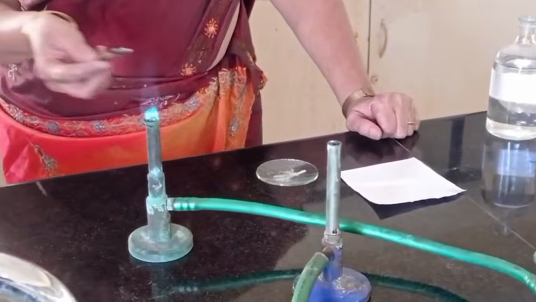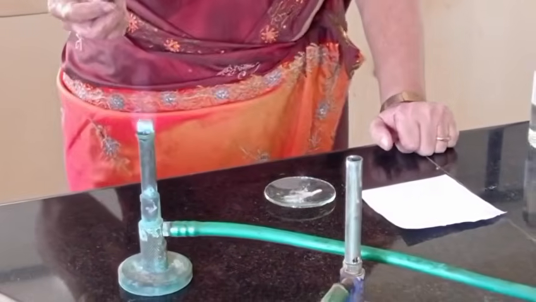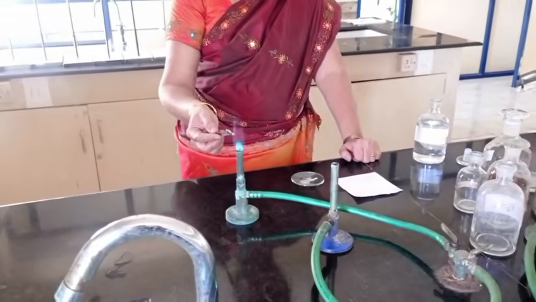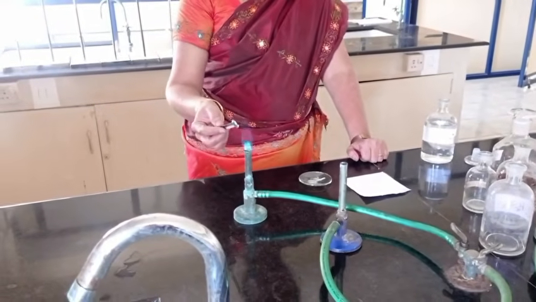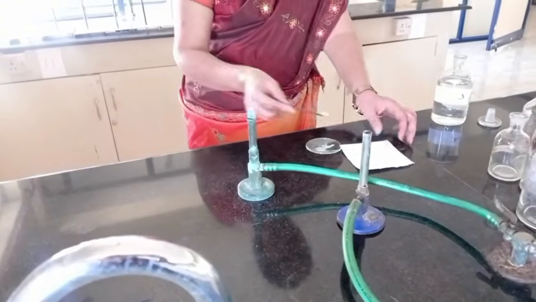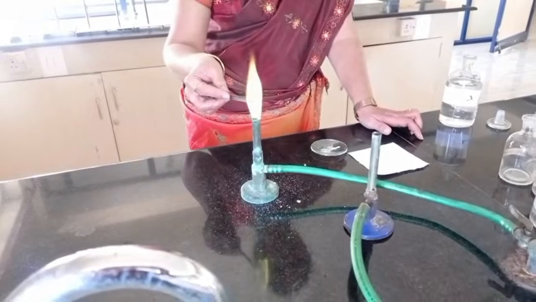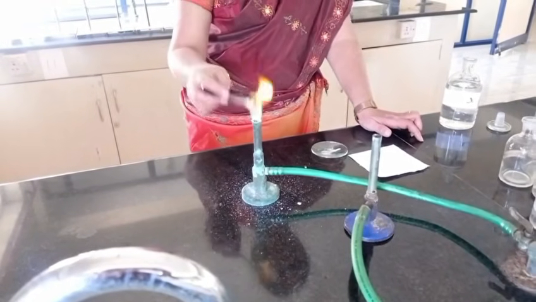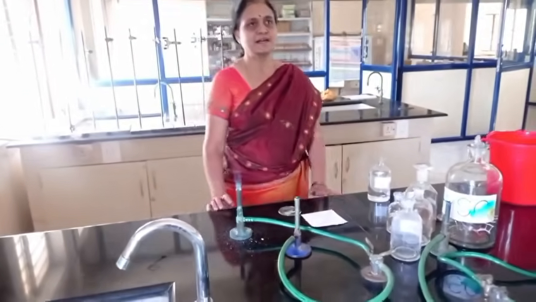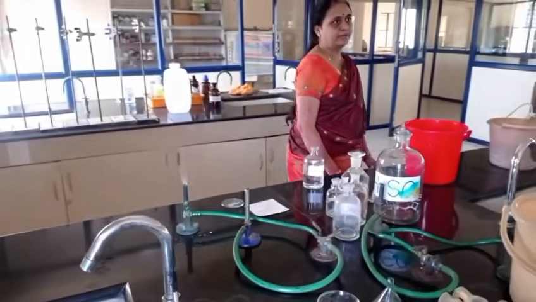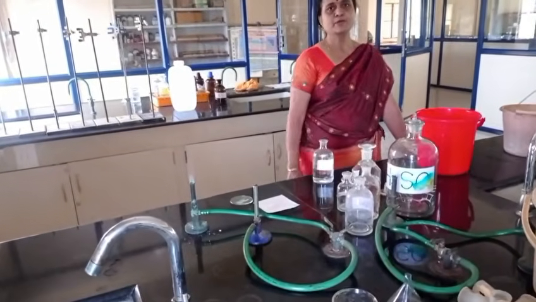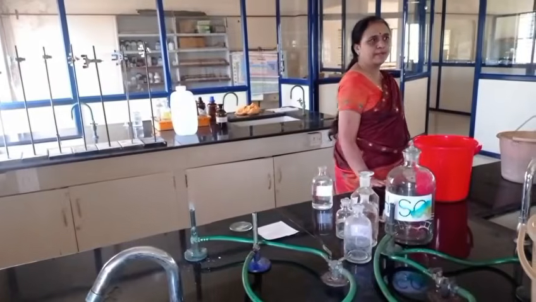So I am getting an apple green flame. Apple green flame indicates the presence of barium ion. So the given salt is barium chloride. Acid radical is Cl- ion and basic radical is Ba2+ ion. The given salt is barium chloride.